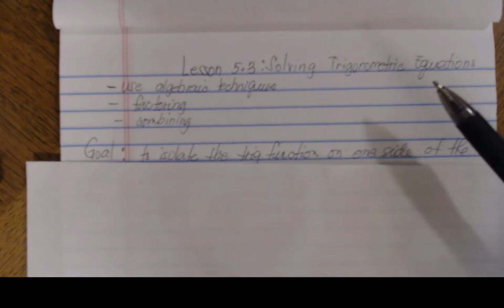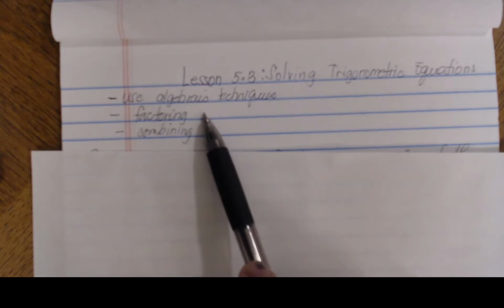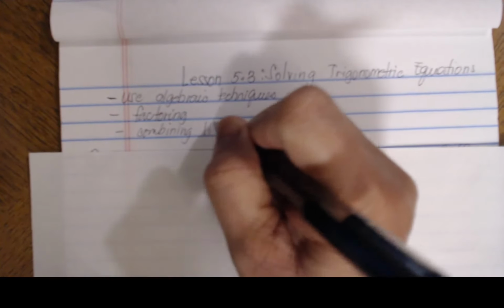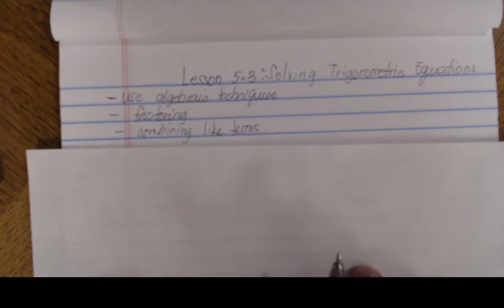So this time it's an equation, and one of the techniques that they said is, in order for you to solve trig equations, you can use your algebraic techniques. We have techniques in algebra, especially factoring, different ways to factor, and combining like terms. Terms that are similar can be added or subtracted. So what are the terms that we can combine?